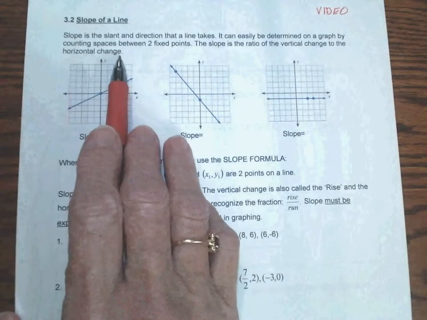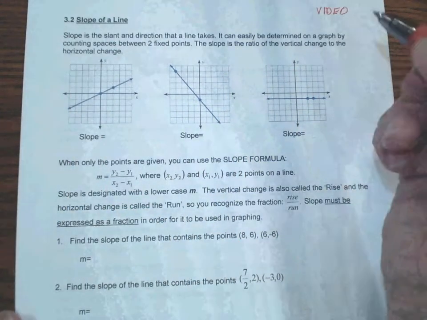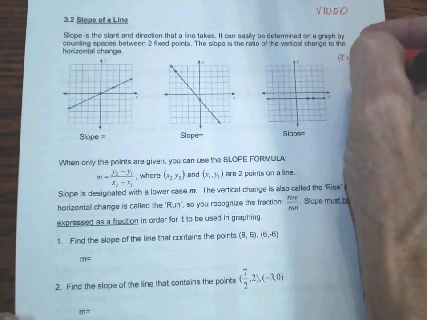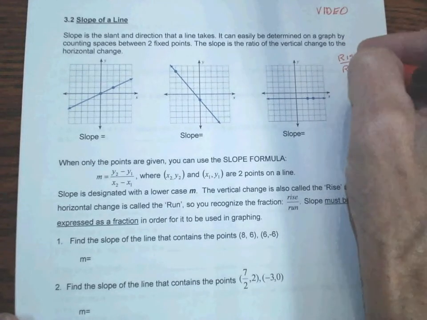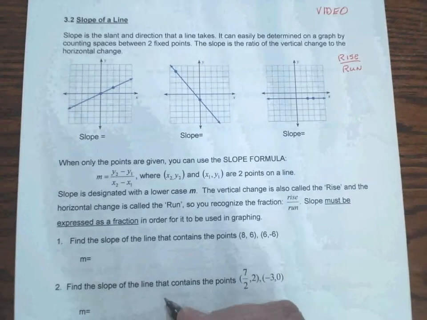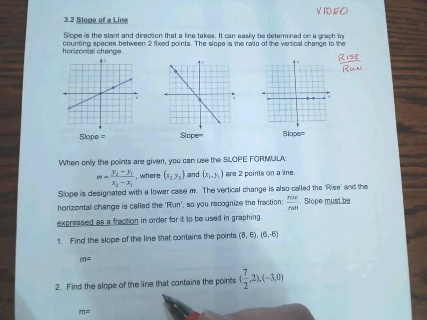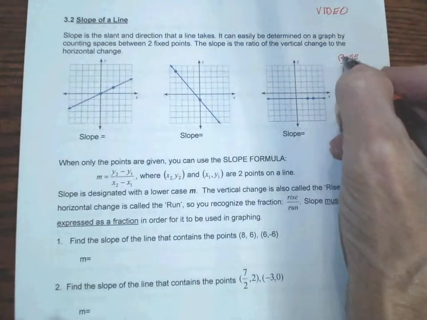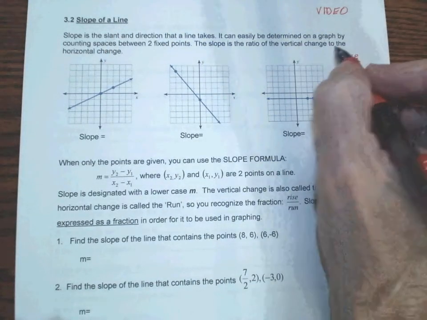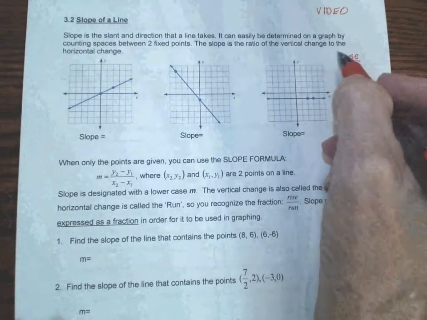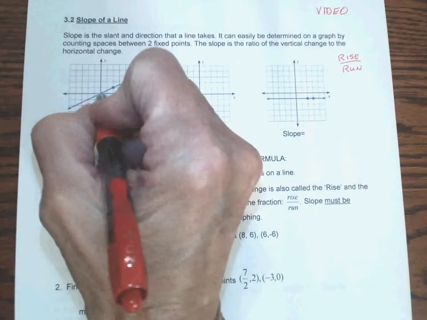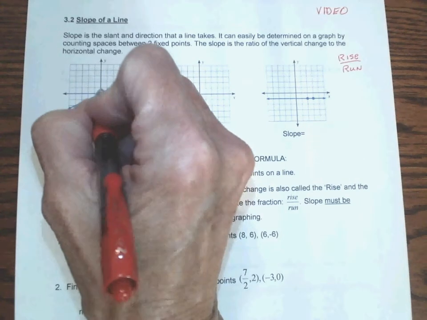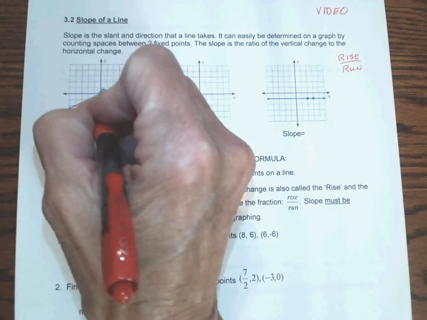We call that the rise over the run, and we're going to see that a couple times as we talk about it. So if you're asked to find the slope of a line between two points, you can easily just count spaces. The rise is how far we go vertically, up and down, so start at a point and see how far you have to go up before you can move over to get to the next dot.